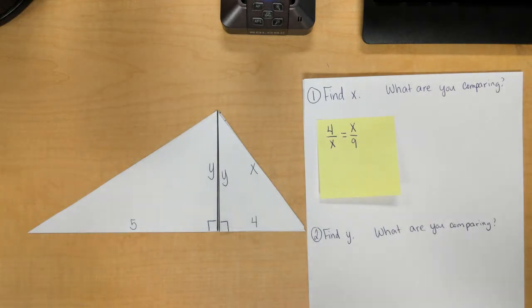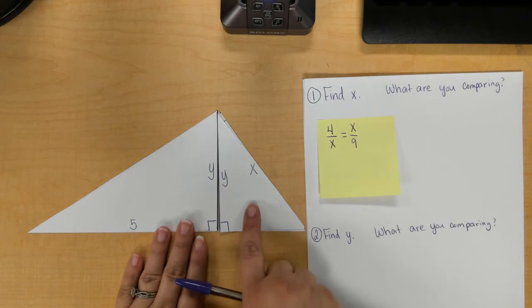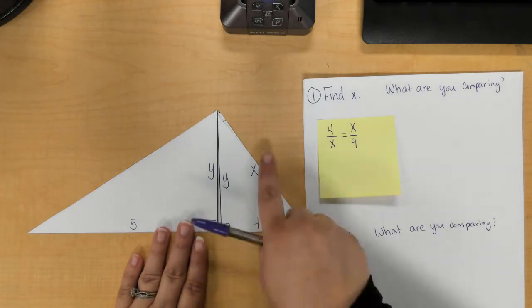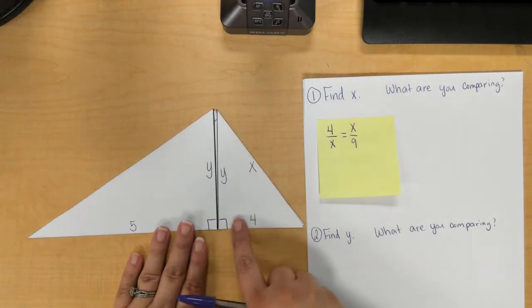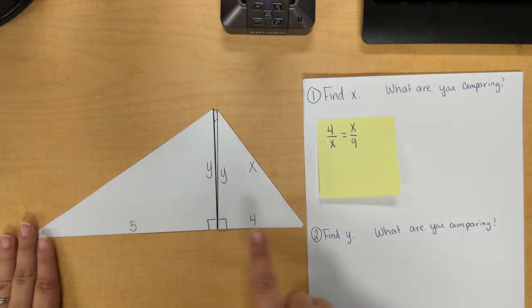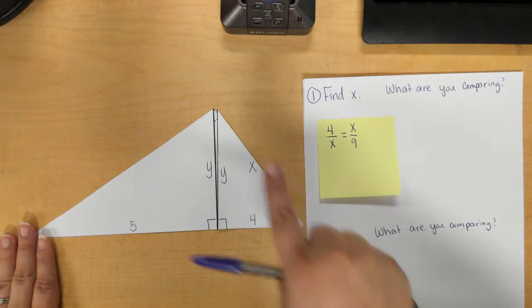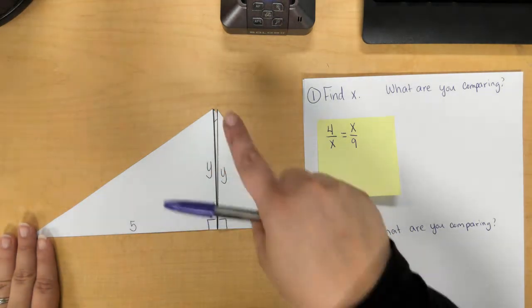But why does this work? The question is, what are you comparing? You're comparing the small triangle, because you're given these two lengths here, and you're also comparing it to the big triangle, because you have the hypotenuse here and you have this leg of the triangle.